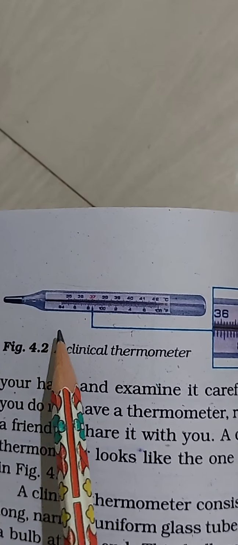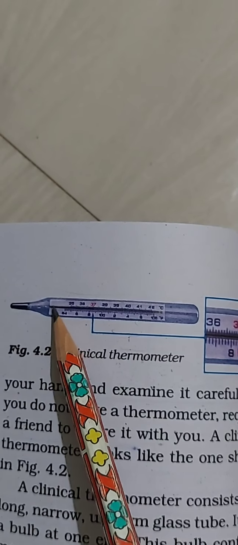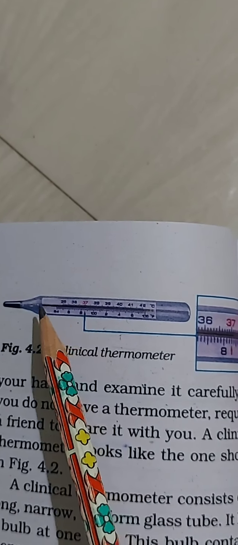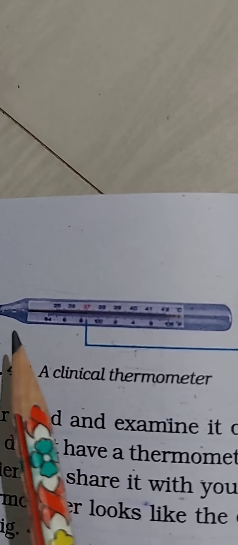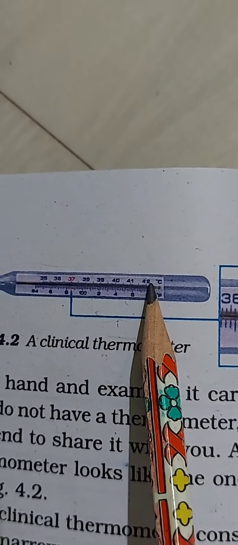If you see this clinical thermometer, the parts: this is a long, narrow, uniform glass tube. On one side of the glass tube, it has a bulb. This bulb contains mercury, which is dark in color. Here a thin thread-like structure is there, and in this thread-like structure, mercury is present. When you check the reading in a clinical thermometer, it is 35 to 42 degree centigrade.